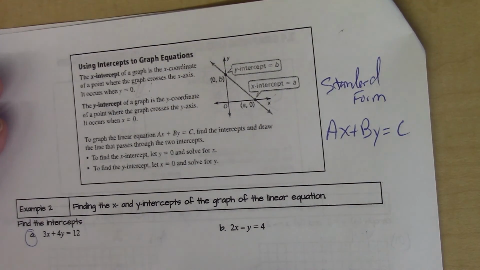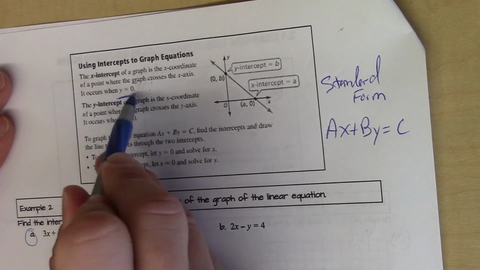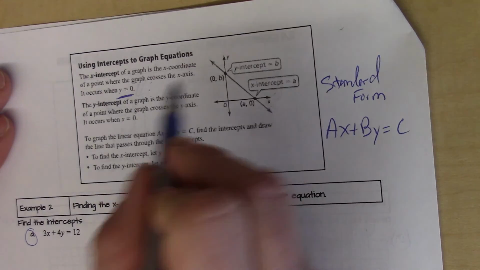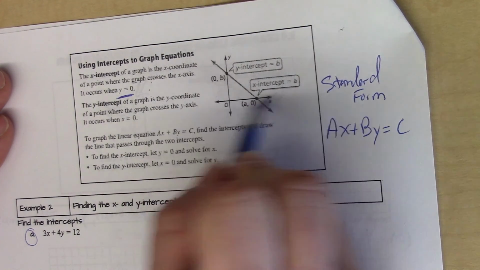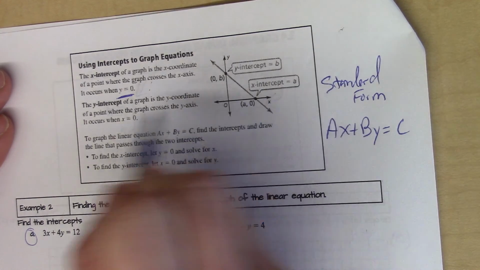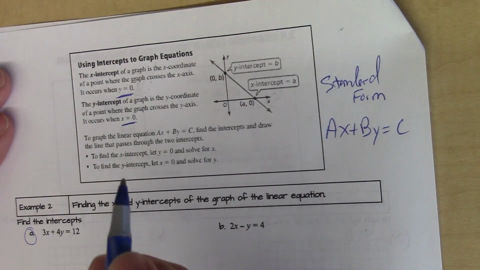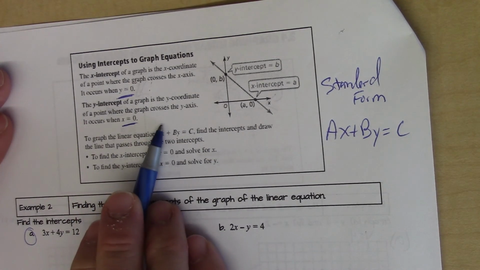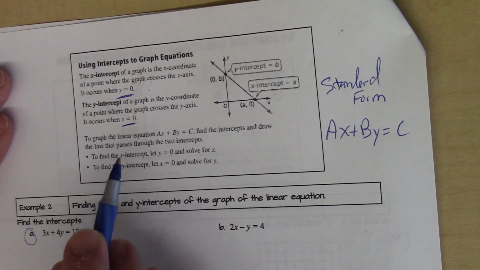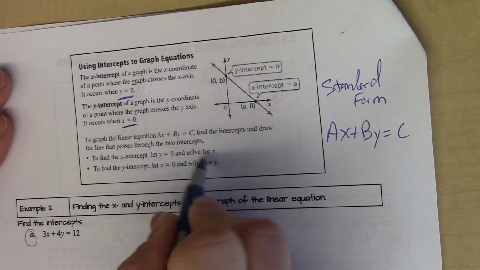So to find the x-intercept when they're in this, it's where y equals 0. That's kind of a big deal, where y equals 0, which means that it's got to be the x-intercept. It's got to be somewhere on this x-axis. And the y-intercept has to be on this y-axis, and that's when x equals 0. So when x equals 0, it kind of eliminates that term, and you would just solve that, right? So what I'm trying to say here is, to find the x-intercept, let y equal 0 and solve for x.